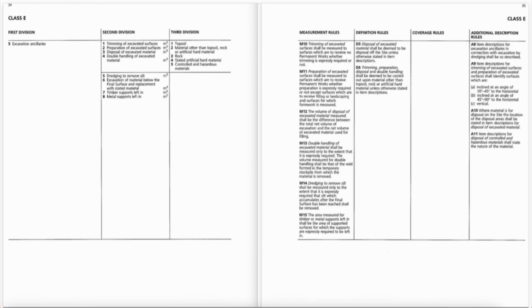Excavation ancillaries caters for activities that can be done to excavated surfaces. So we need to visit CESMM page 34 to find out what it's all about. Trimming of excavated surfaces and preparation of excavated surfaces can be found on page 34 of Class E under item 5, excavation ancillaries.